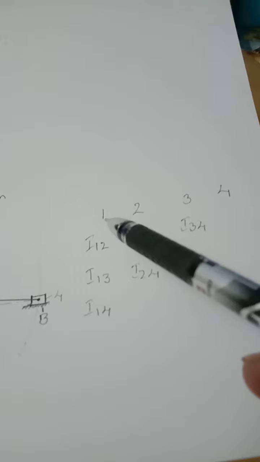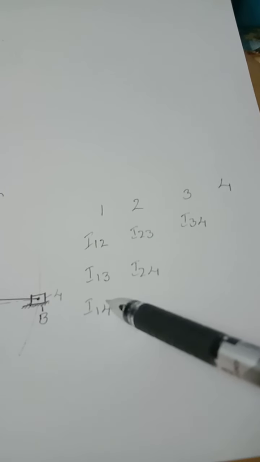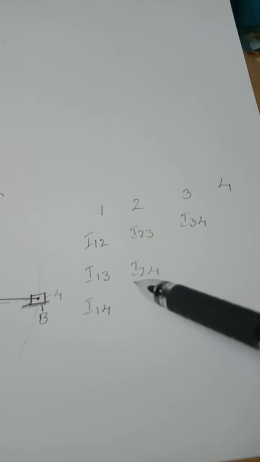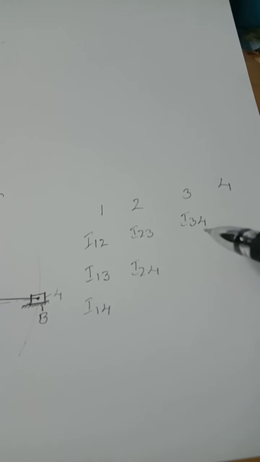With respect to link 1, I have I12, I13 and I14. With respect to link 2, I have I23, I24, and with respect to link 3, I have I34.